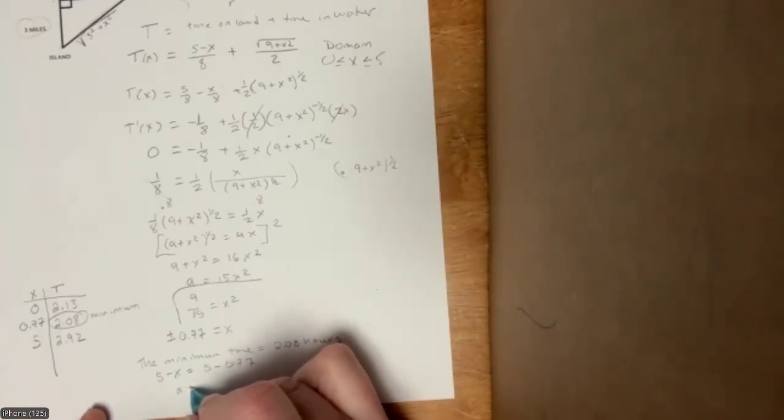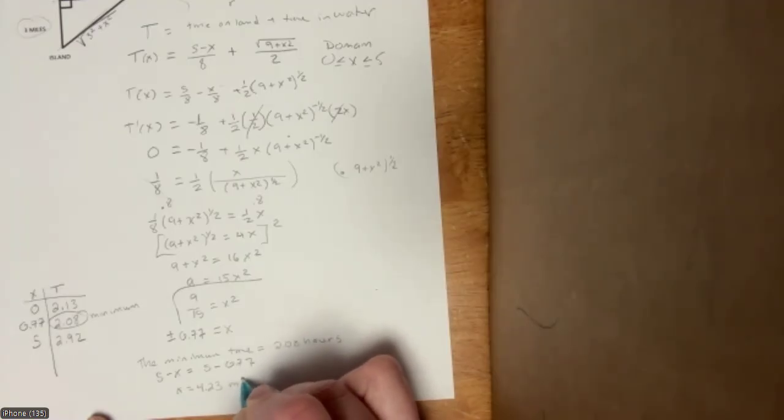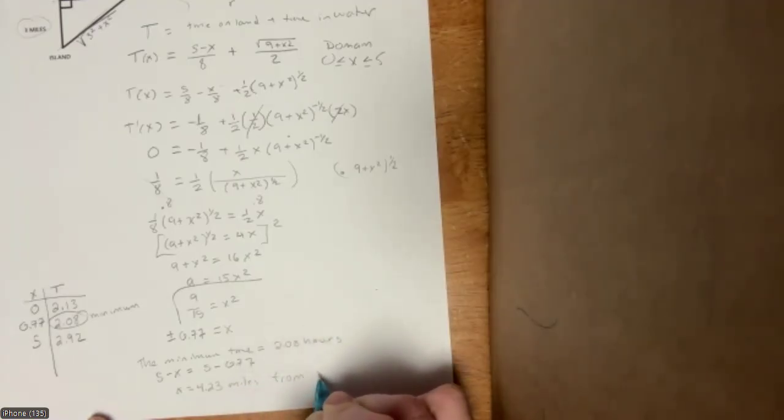So that would be 4.23. And what's this unit in? All of our distance units were in miles, so this is miles from the start.